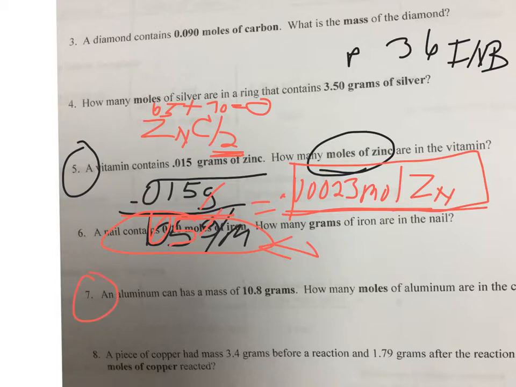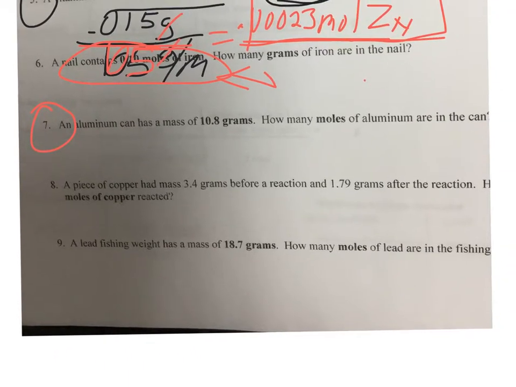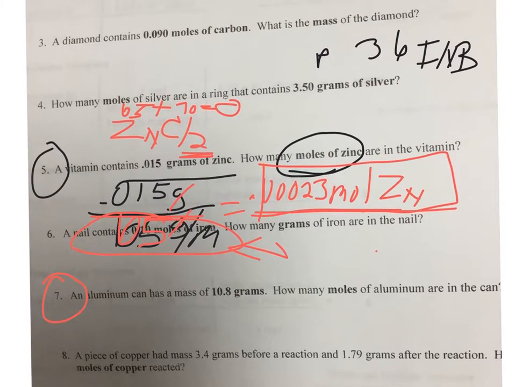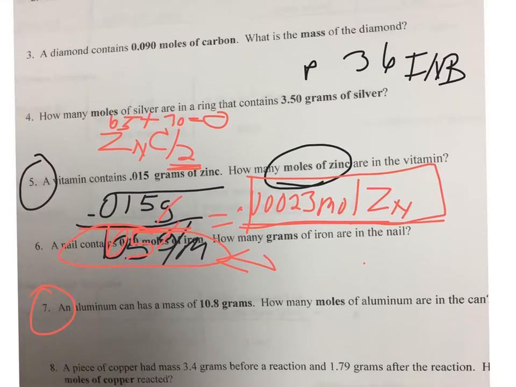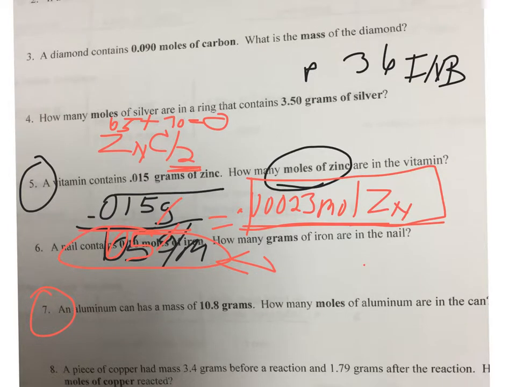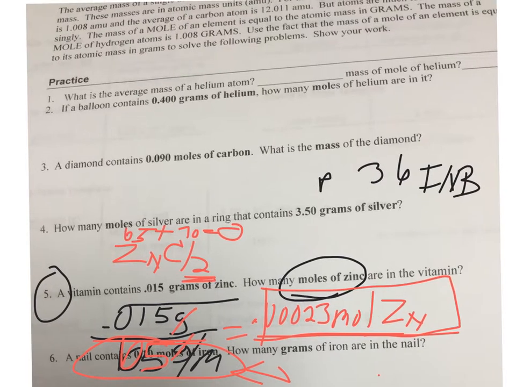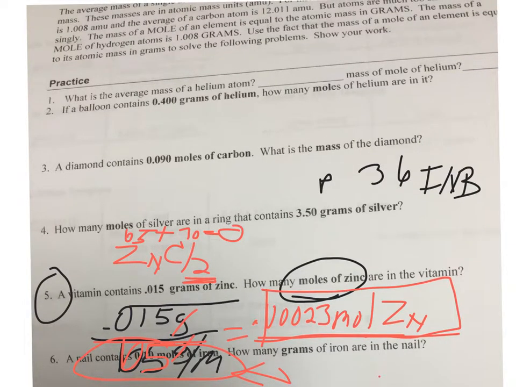Number 7. They're giving you 10.8 grams of aluminum. Let's do that on the other page. We've been looking for moles. Let's look for grams. Number 8 is giving you grams. Here we go. Number 6. No. Let's do number 3. You have 0.09 moles of carbon.